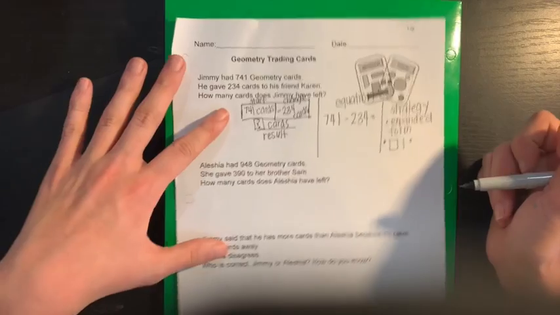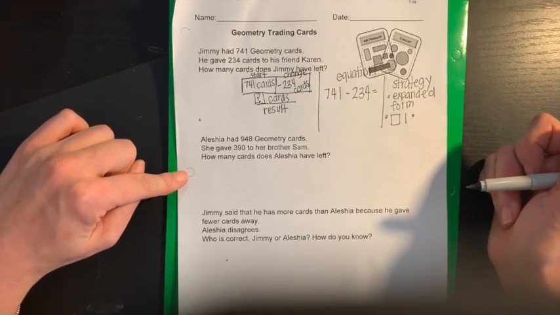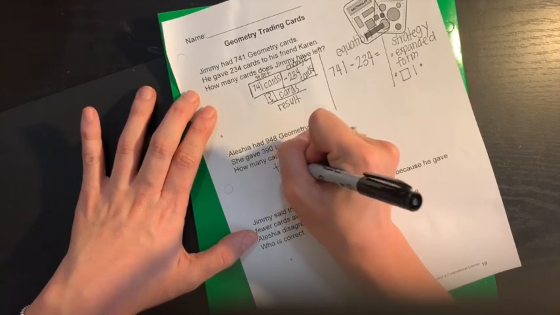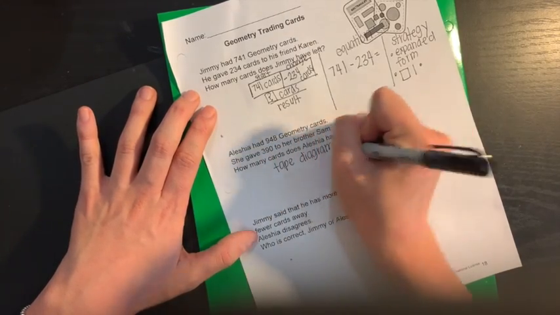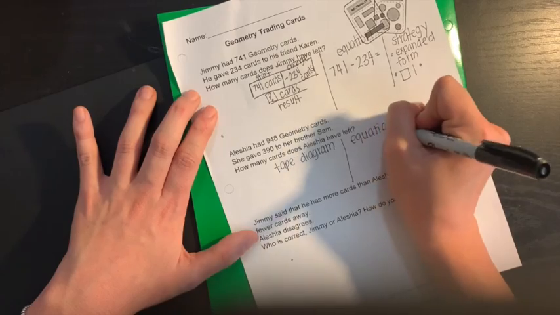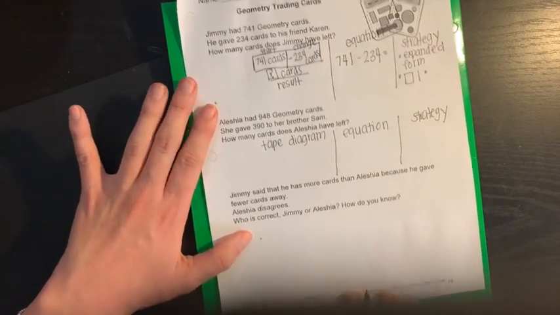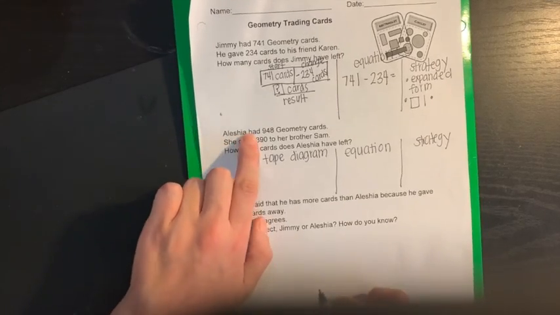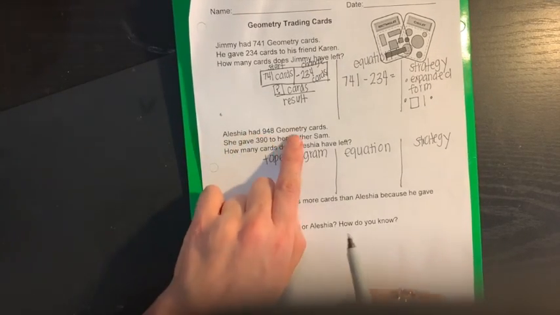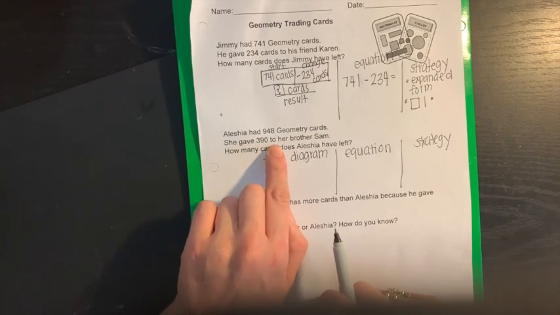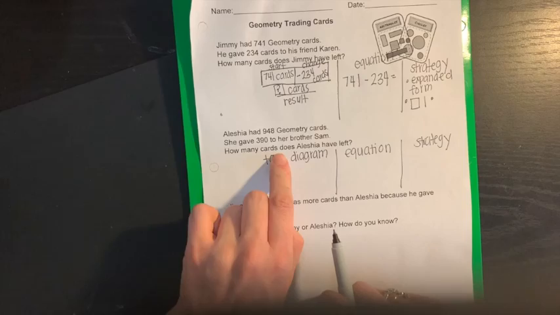You're going to repeat this process with this second question too, with Alicia. You're going to draw your tape diagram, write your equation, and show me a strategy. This one says, Alicia had 948 geometry cards. She gave 390 to her brother Sam. How many cards does Alicia have left?